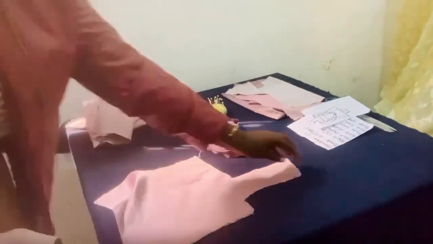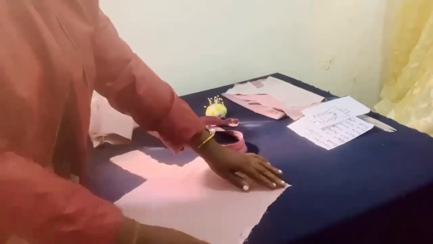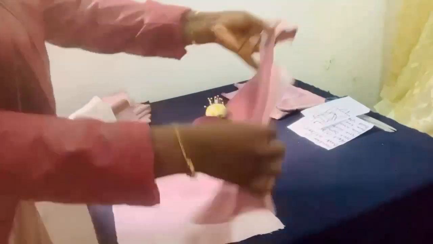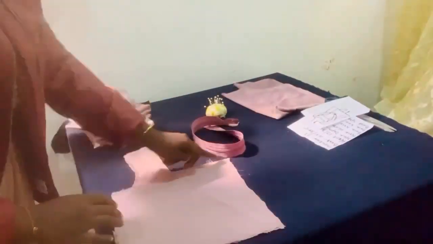Then for the back, the front side will face each other. So if you want paper to stay on your lining, go ahead. And I'm going to stitch the neck part and leave the armhole area open. Repeat the same thing for the other side of your back, front side facing each other. Then you join here.